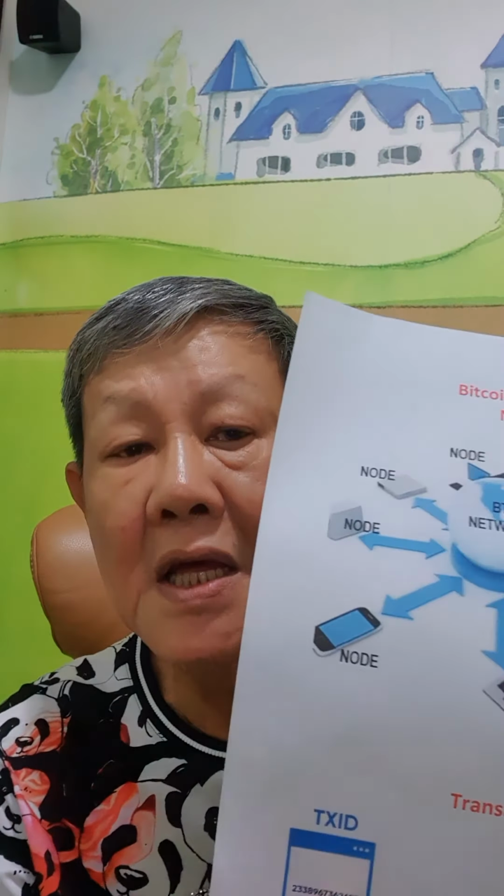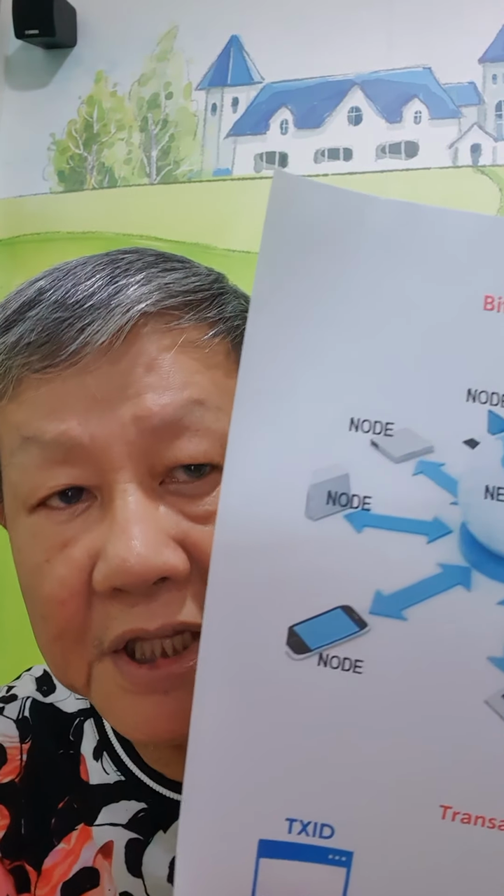Now, once it agrees and recognizes that the transaction ID is okay, it then broadcasts to the whole ecosystem, all the Bitcoin network nodes. Then every computer, every node will run the transaction ID on its protocol and generate a value hash.